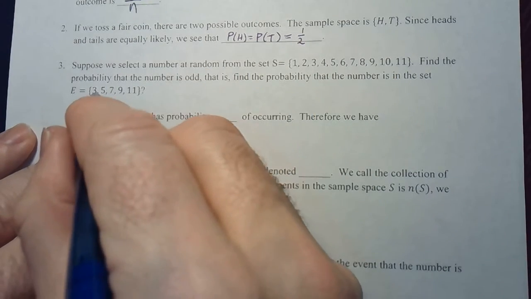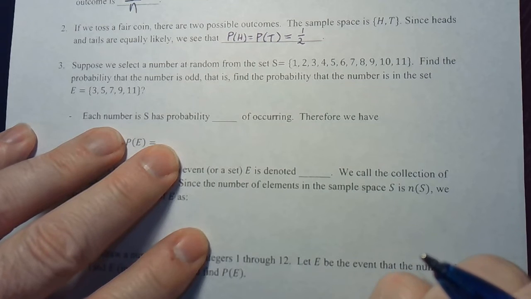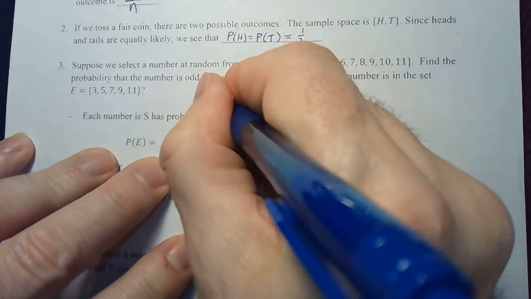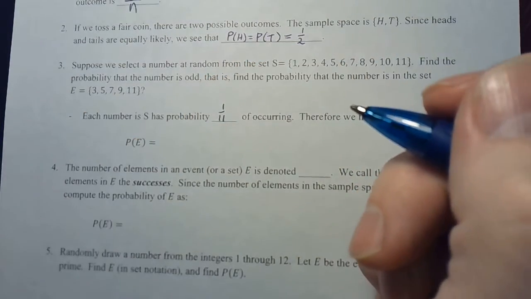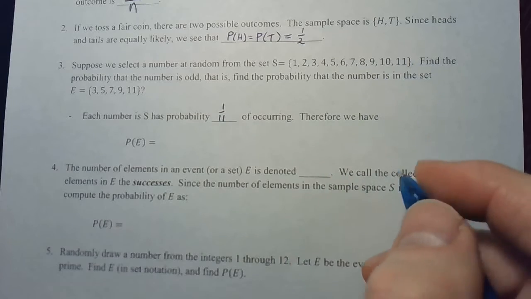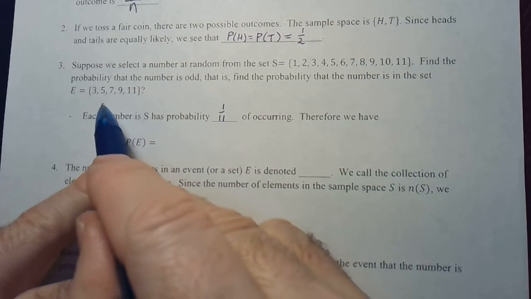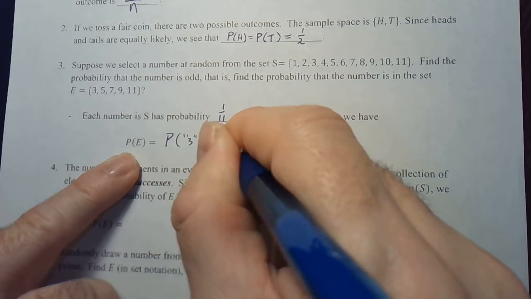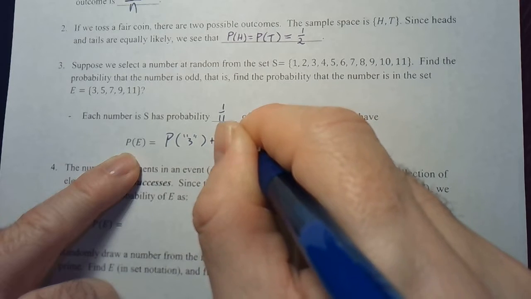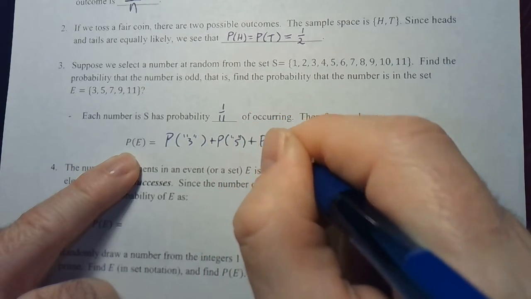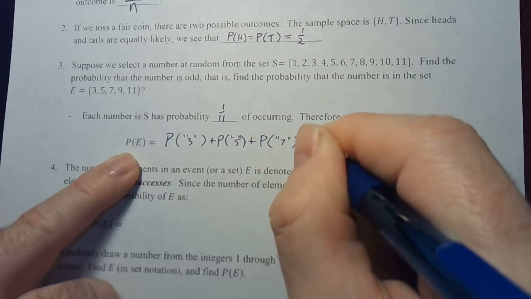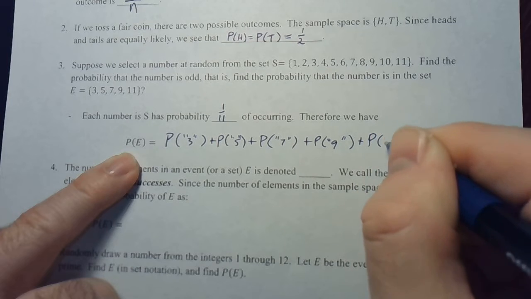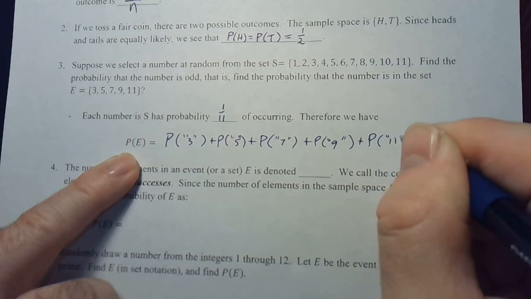So, 1, 2, 3, 4, 5. Each number in S has probability 1 over 11 of occurring, because there are 11 numbers there. Therefore, we have the probability of E being the probability of getting a 3 plus the probability of getting a 5, I'm putting them in quotes, plus the probability of getting a 7, plus the probability of getting a 9, plus the probability of getting 11.